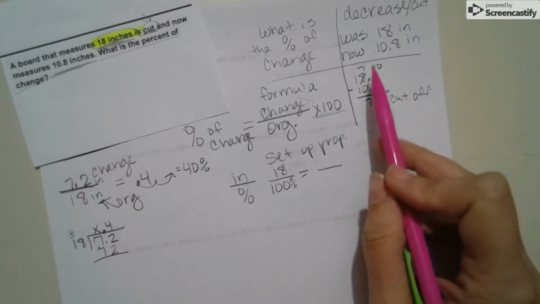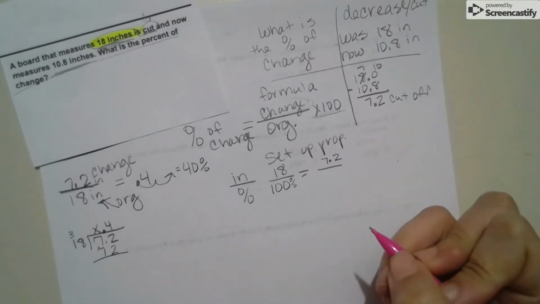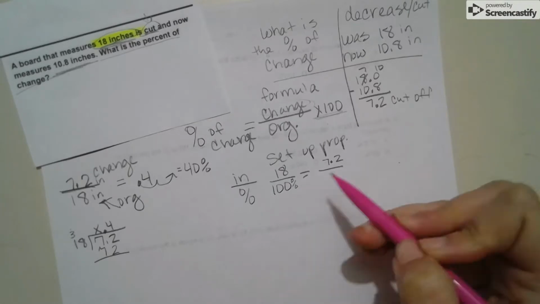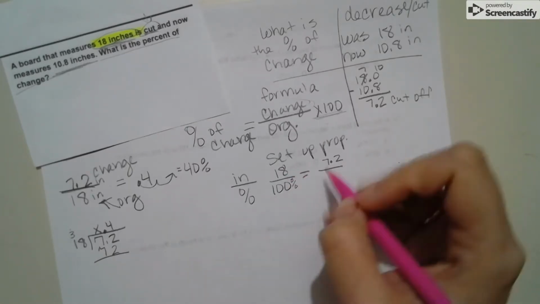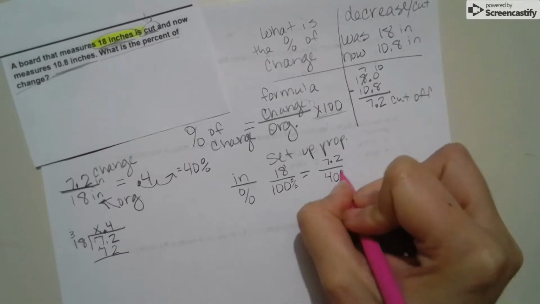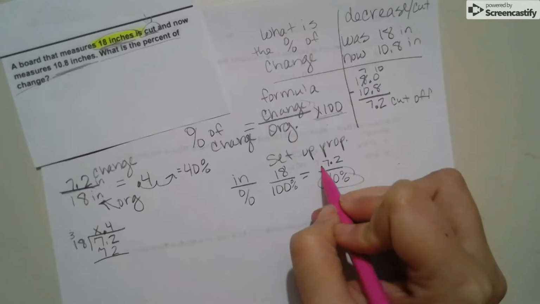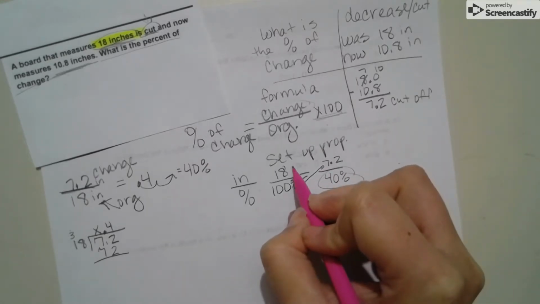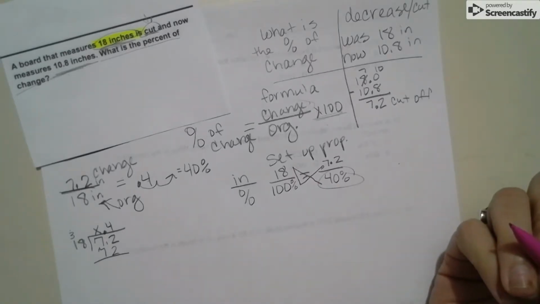And that's where I did the subtraction right over here. So I can take that 7.2. Well, 7.2 times 100 is going to give me 720, divided by 18 is going to give me 40%. So it's going to give me the same answer. And again, I always start with my lonely one, multiply diagonally, divide by the other, it equals the answer. It's going to give me 40%. Okay.